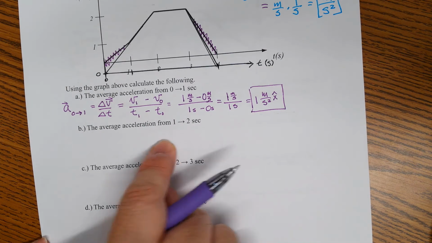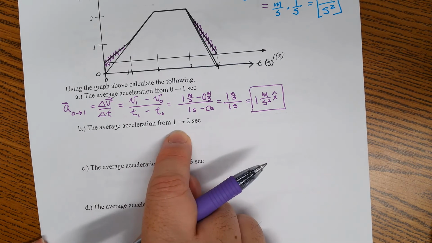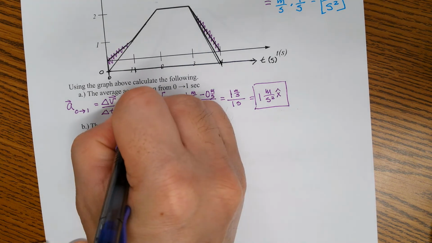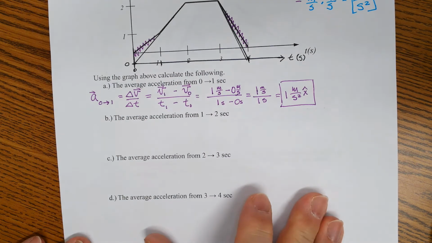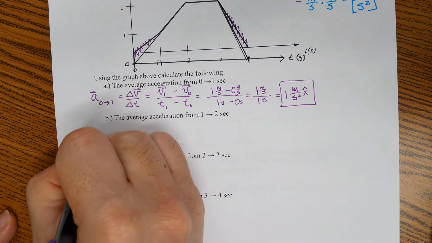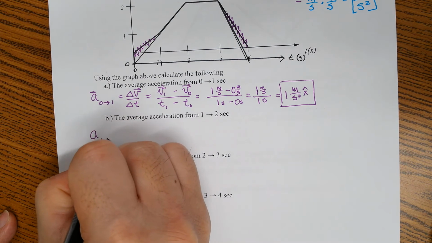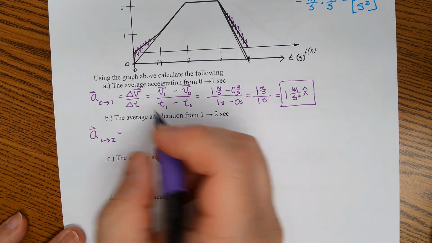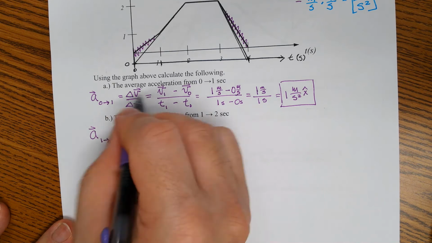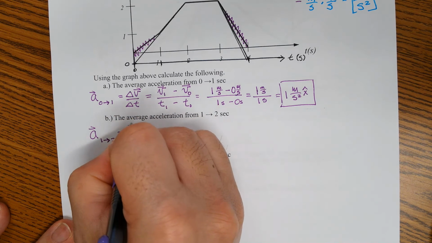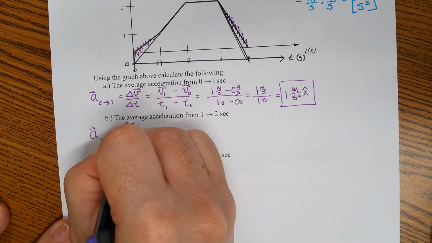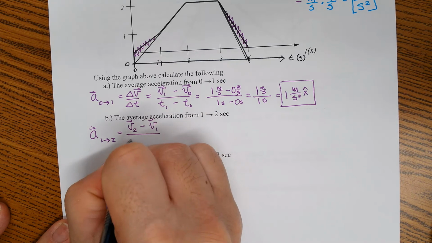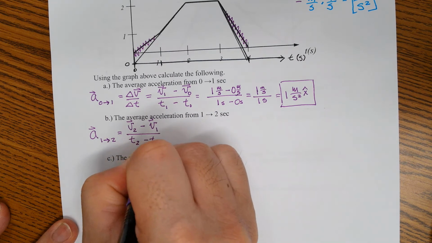Now let's take a look at the average acceleration from 1 to 2 seconds. I guess I could put the vector symbols up there as well. So the acceleration between 1 to 2 seconds is equal to v at 2 seconds minus v at 1 second, divided by t2 minus t1.